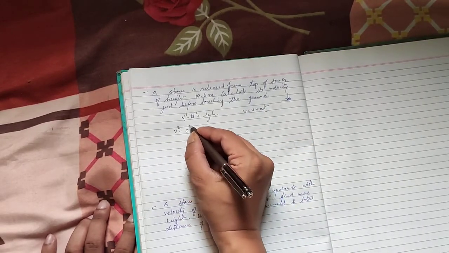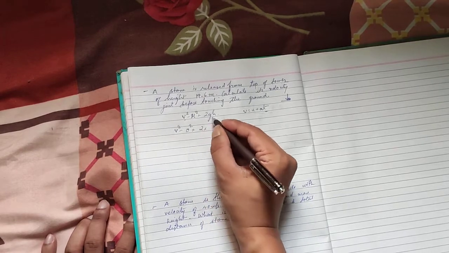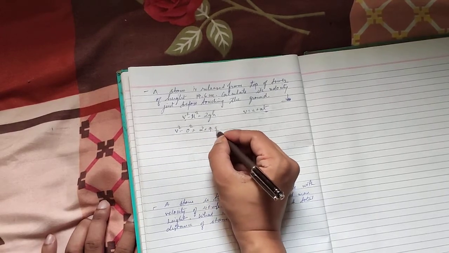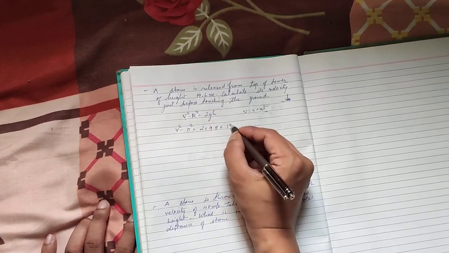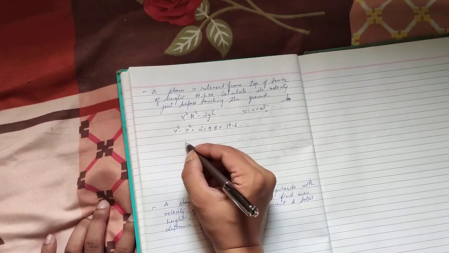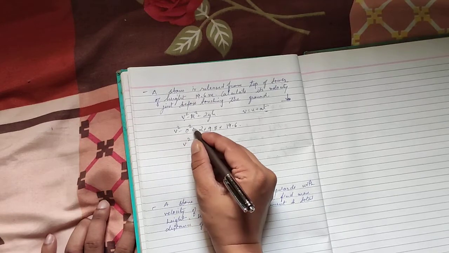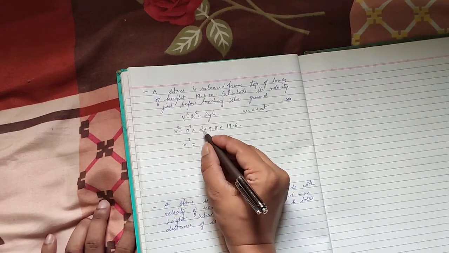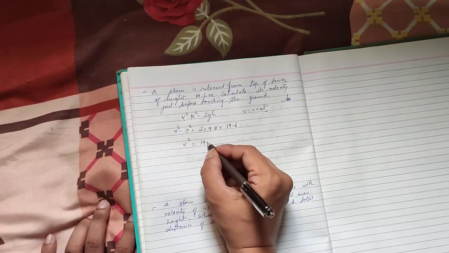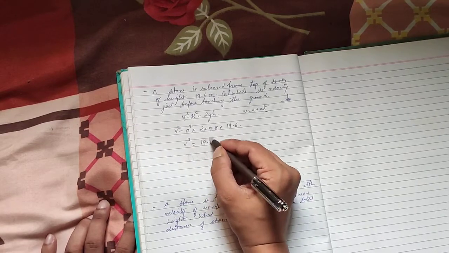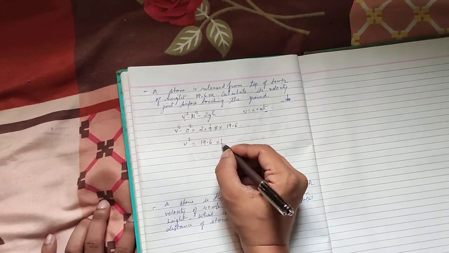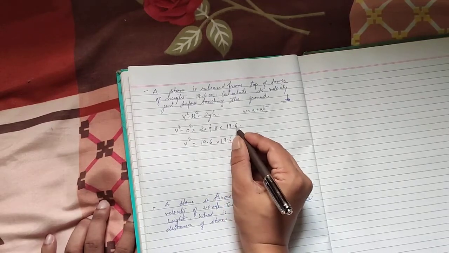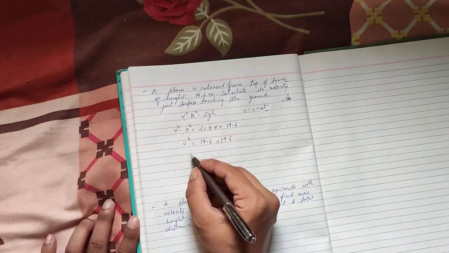So v square minus 0 square equals 2 into g, which is 9.8, into h, that is also given, 19.6. So v square minus 0 square is the number itself, and 2 into 9.8 will give you 19.6. 2 8 16, 1 carry forward, 2 9 18, 19, and 1 decimal point, and you have 19.6 as it is. That is the height of the tower.